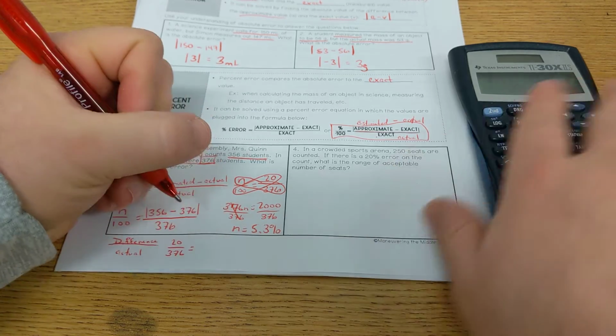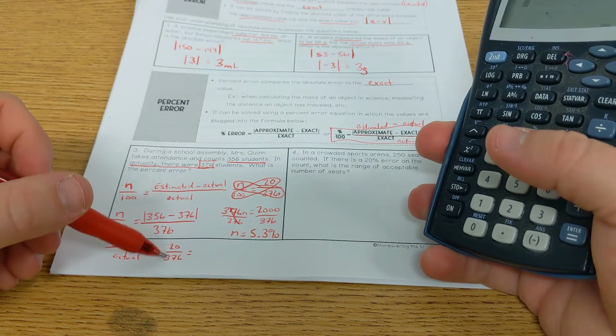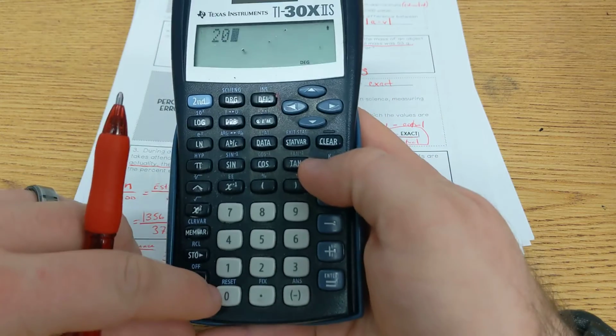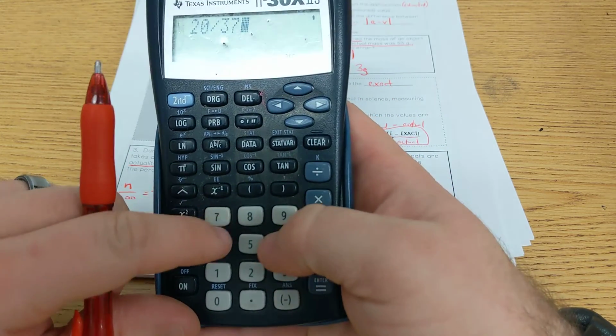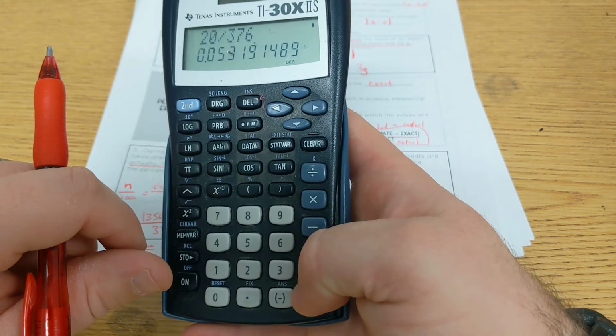Well, anytime I told you that we had the part and the whole, this is kind of what this is saying, the part and the whole. So we'll take 20 divided by 376. This kind of cuts out a couple steps.